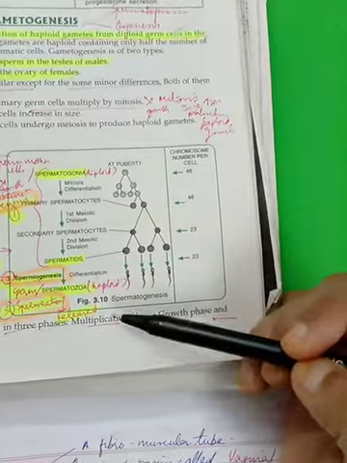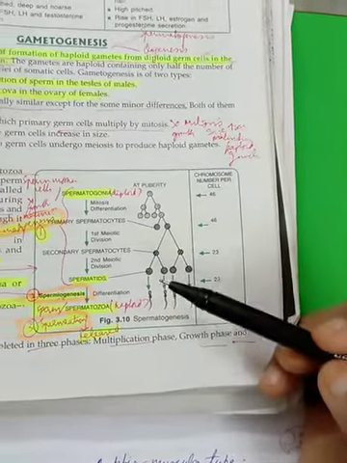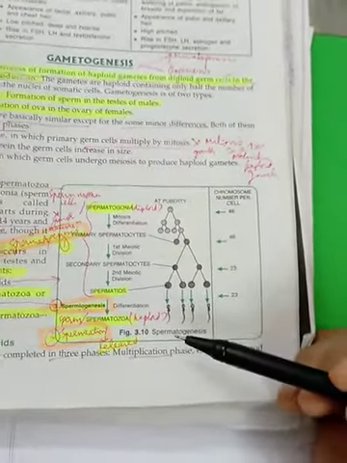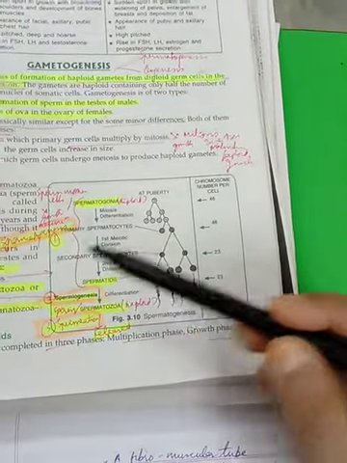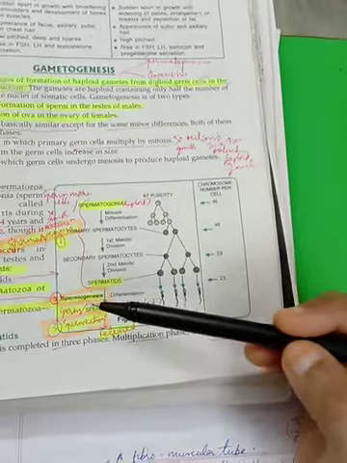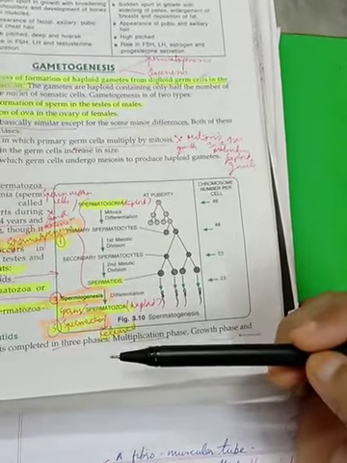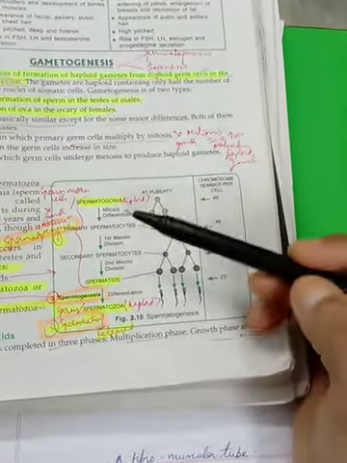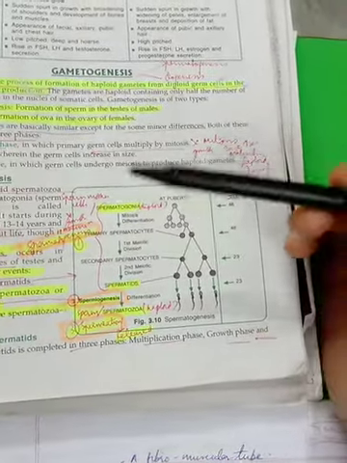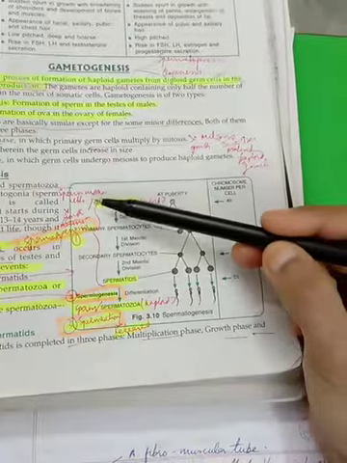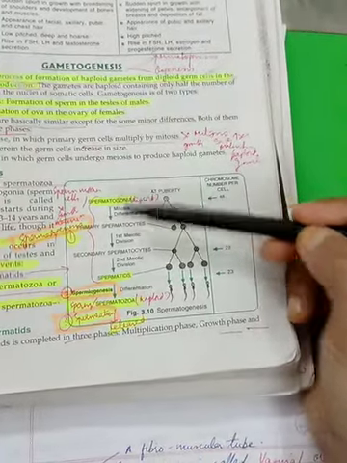So there are three terms to understand, children. We have those similar sounding terms, but they are yet very different from each other. The first process is spermatogenesis, right? The second is spermiogenesis, and the third is spermiation. So when I say spermatogenesis, it occurs in the seminiferous tubules, and it will have three stages to study, that is from here till here.